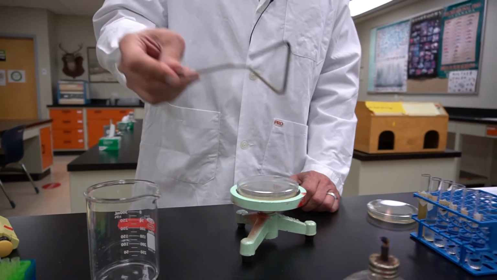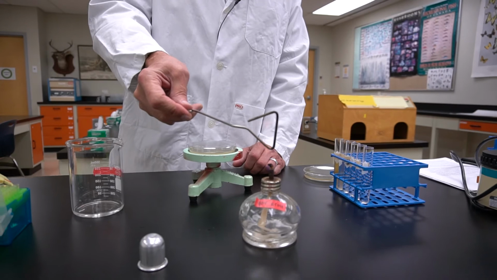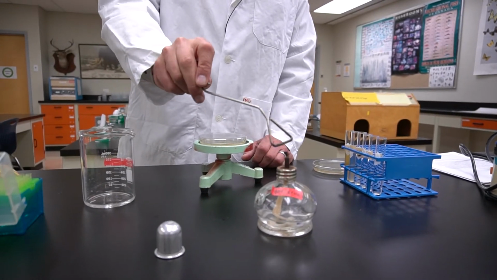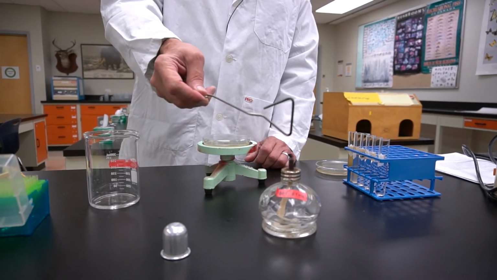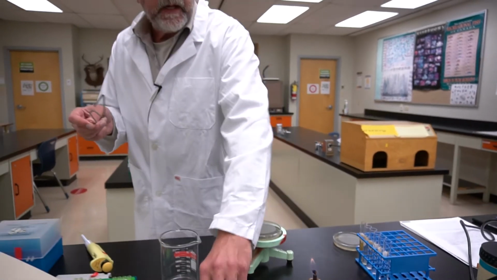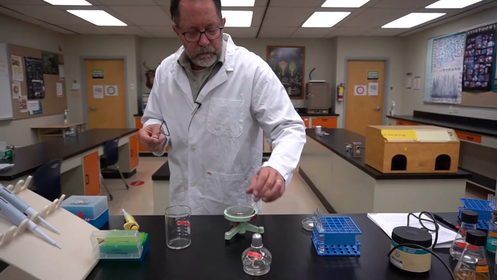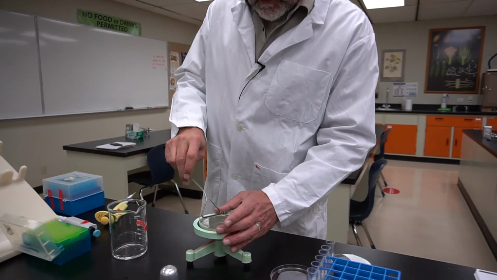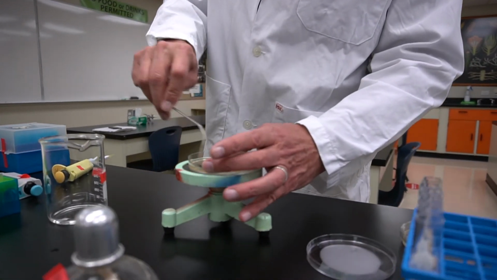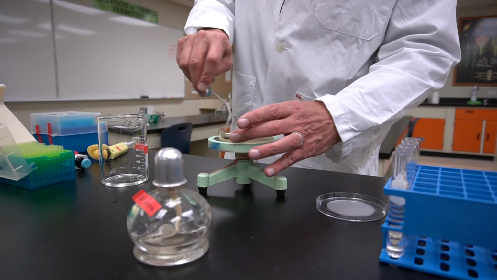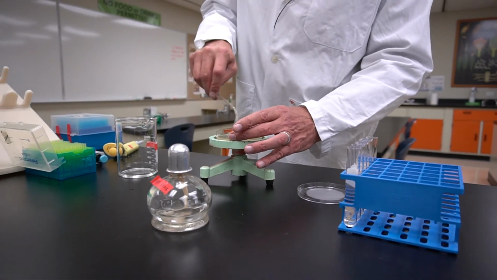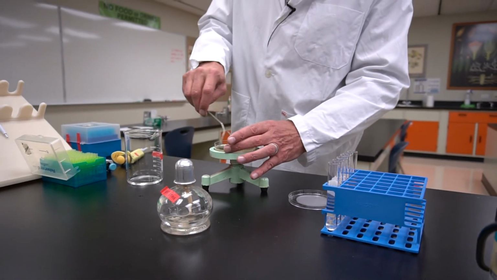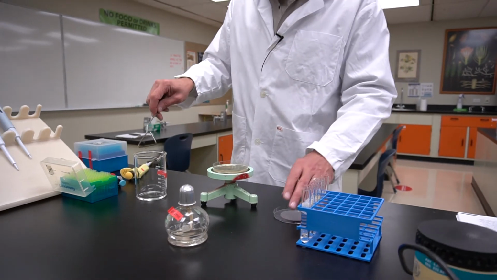Now, with better technique, I'll flame the spreader and cap that since we'll be done. And now put that sterile spreader and work that 100 microliters into the surface of the plate so that the colonies and cells are not all growing up together.